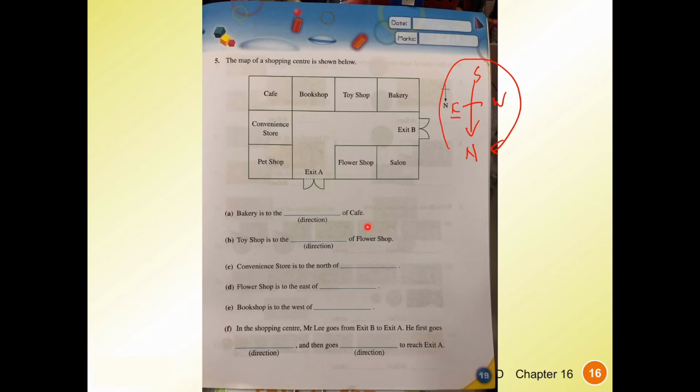Bakery is to the blank of cafe. So the cafe is here, and bakery is right here. Bakery is to the west of the cafe, because when we look at the symbol, if the arrow is pointing towards this direction, we are pointing to the west.